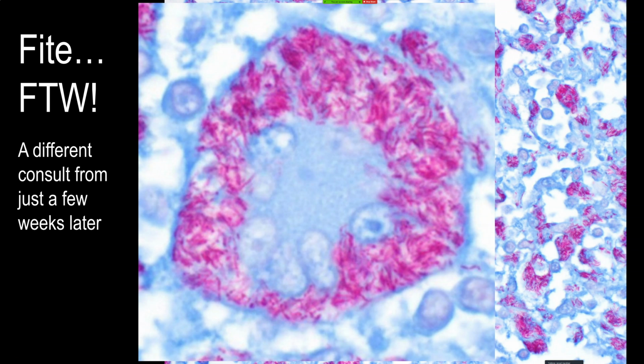Wow. Still blows me away. And I think that's it, guys. That went a little over an hour, but hopefully that was at least some interesting basic hemepath. That's about the level I can function at. When we start getting into all the real esoteric stains and stuff, I'm like, I need some help here.